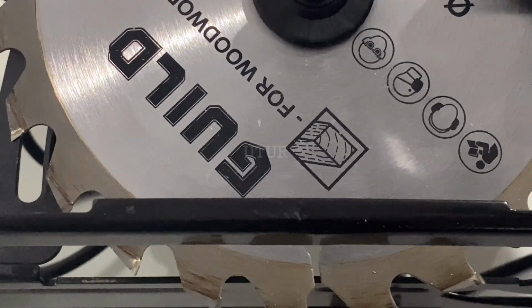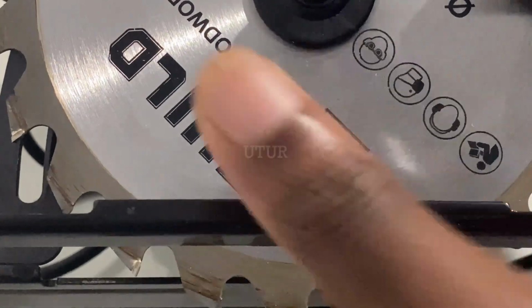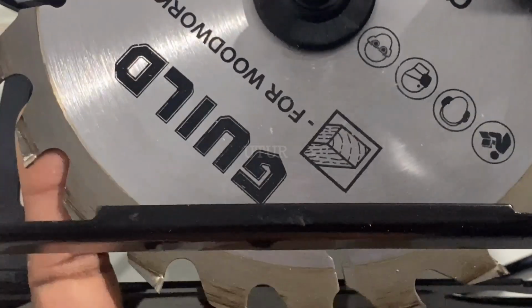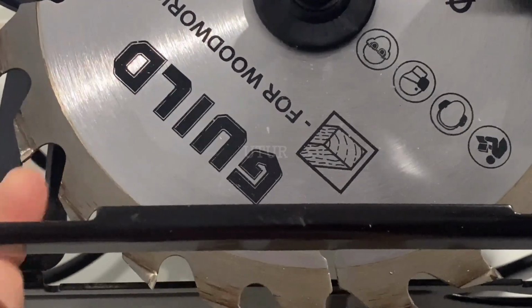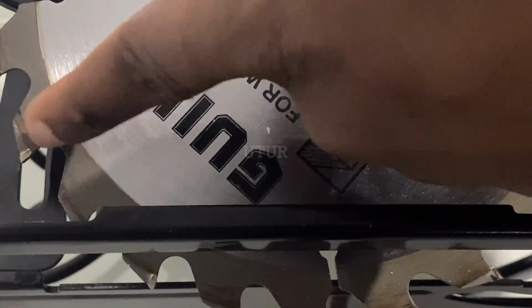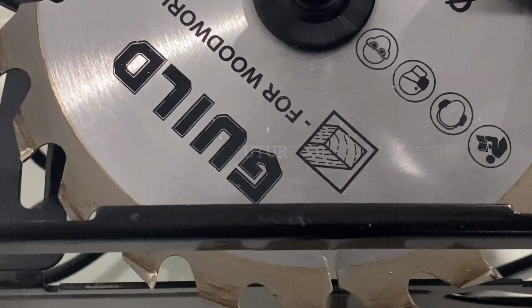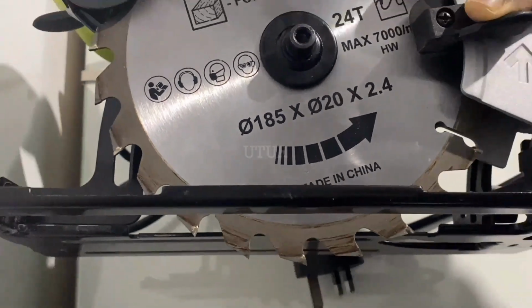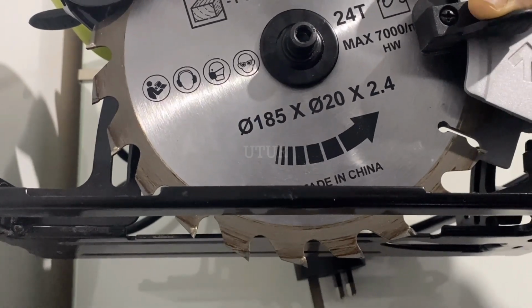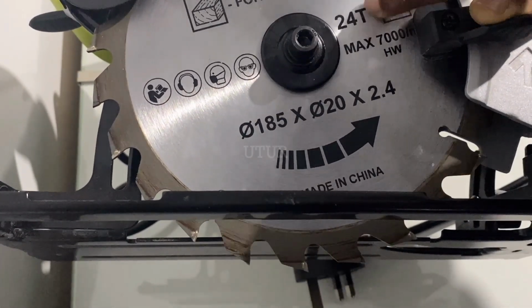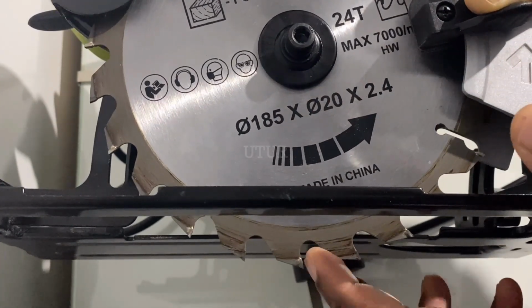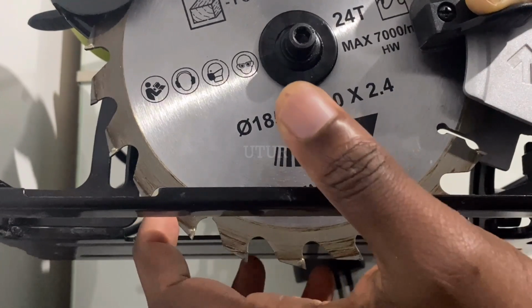You can also use a flat top grind, an alternate top bevel, or a TCG configuration for rip blades. But for hard plywood, you will be better off getting a combination blade or a composite blade. And that's because the grain structure on your hard plywood is not uniform, it's haphazard. And so your composite blades or your combination or general purpose blade will do a pretty good job of ripping and cross-cutting at the same time.